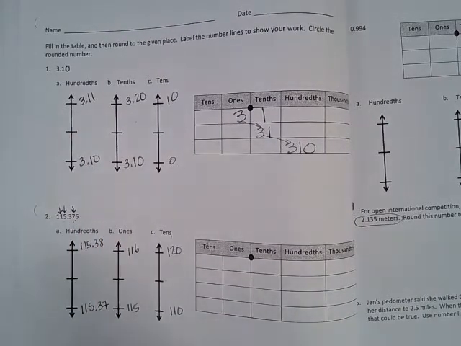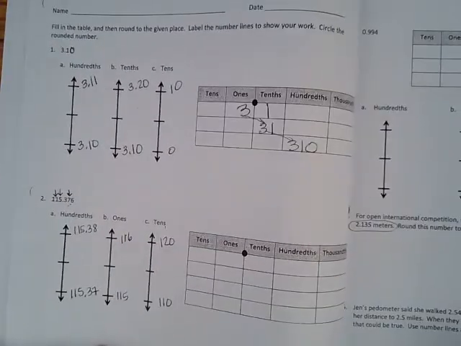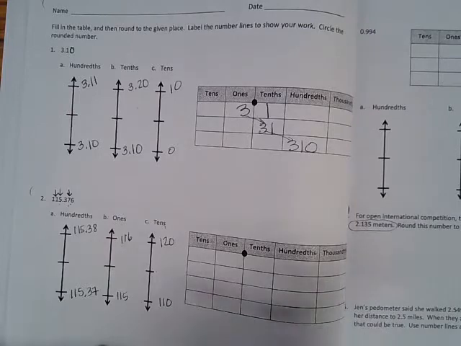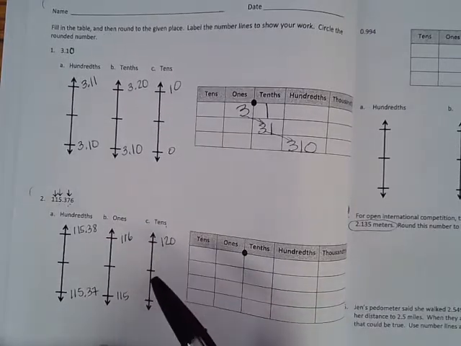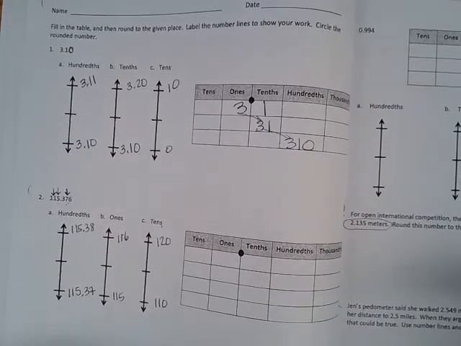Now go back to what we were learning about in the concept development. What do all those numbers have in common? What was that number I was highlighting that they had in common?